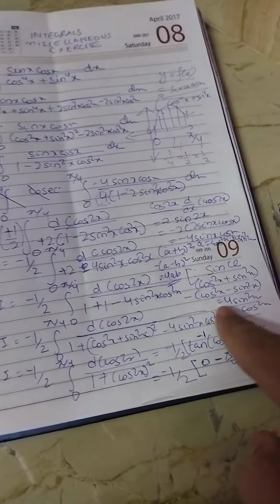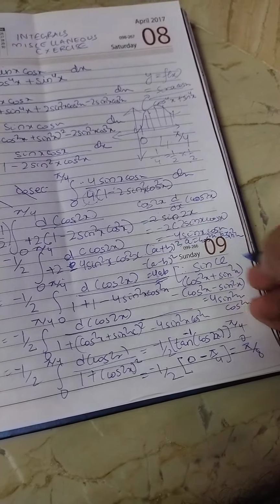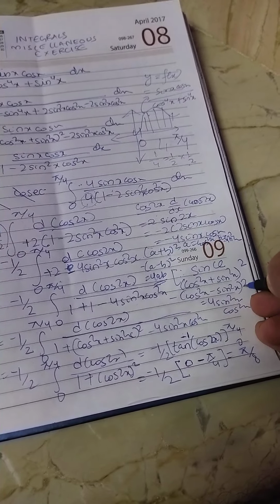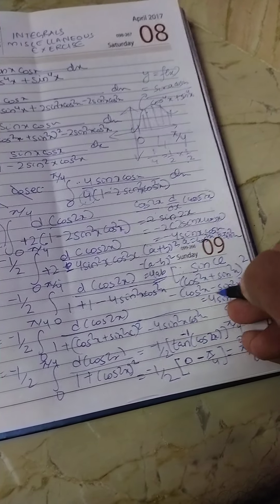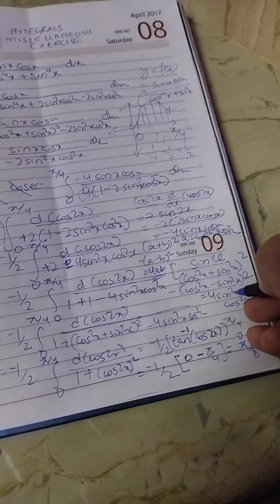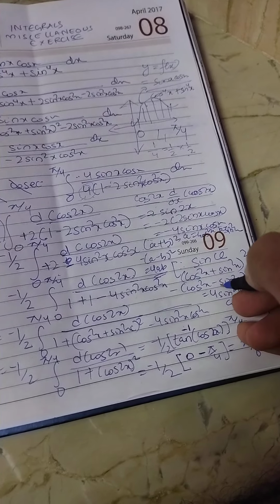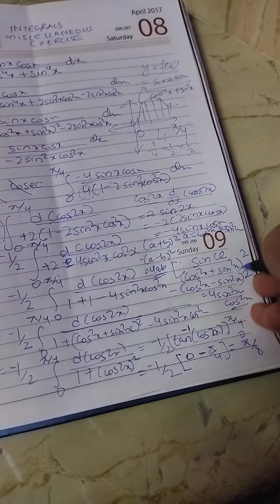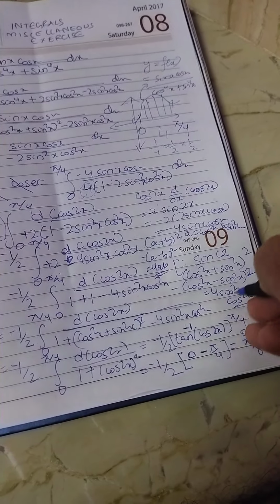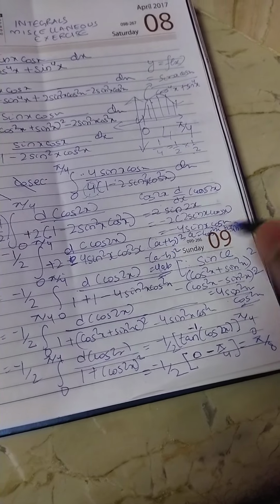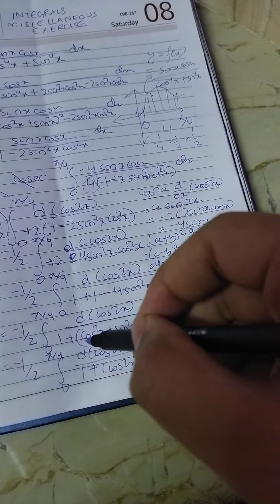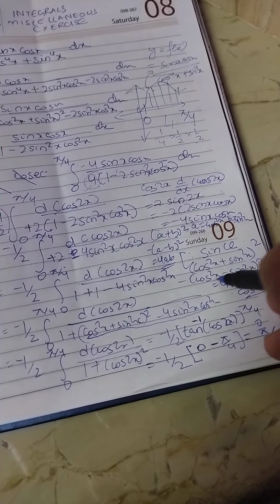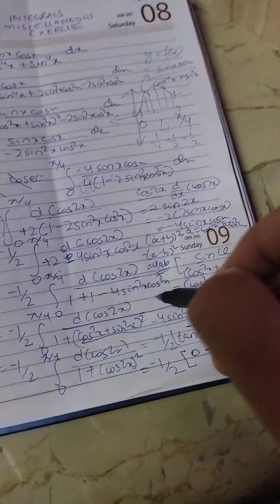And I have, since cos square x plus sin square x whole square minus cos square x minus sin square x whole square is equal to 4 into a is cos square x, b is sin square x. So 4ab, a plus b whole square minus a minus b whole square is equal to 4ab. Understood? So now this transforms into cos square x minus sin square x whole square, and cos square x minus sin square x is nothing but cos 2x.